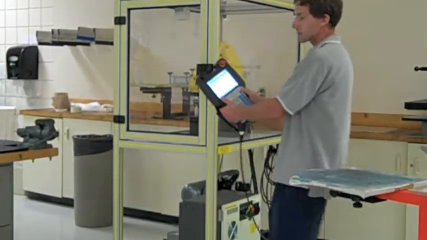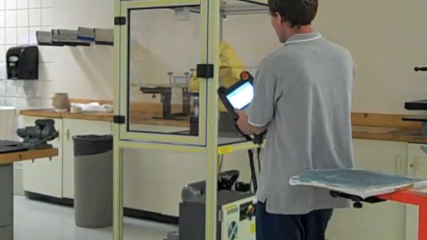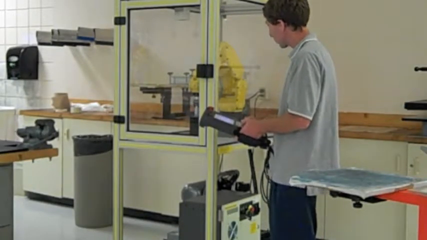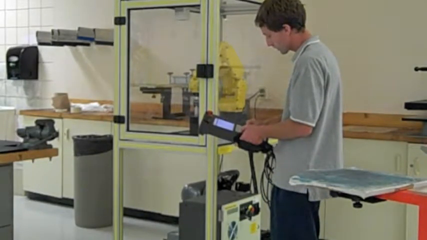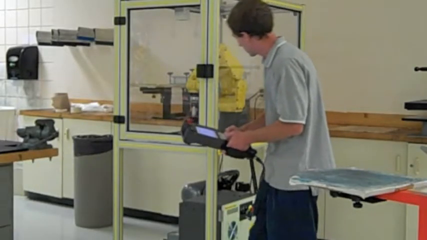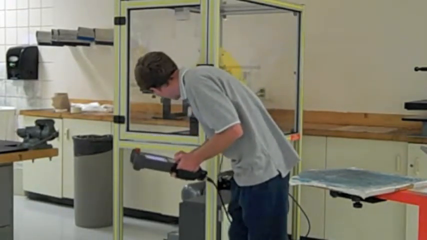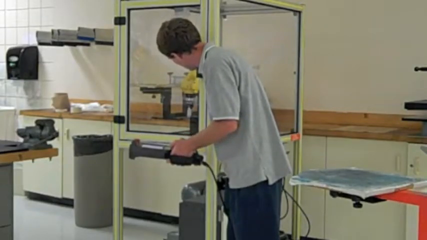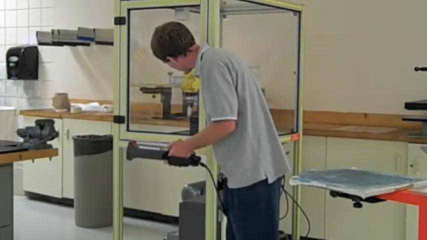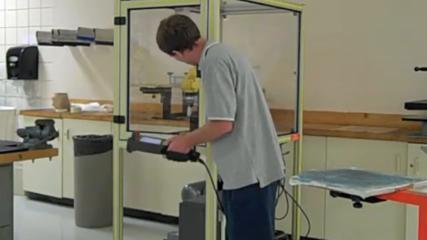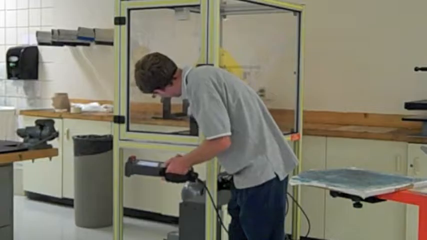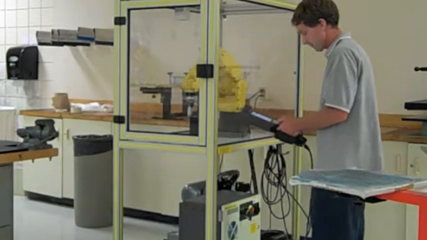Now you'll notice on your screen you should have point number 2. Then we're going to go up to our next point, so we'll move it forward. I'm a little bit high, so I want to make sure I raise it. And that's our next point.